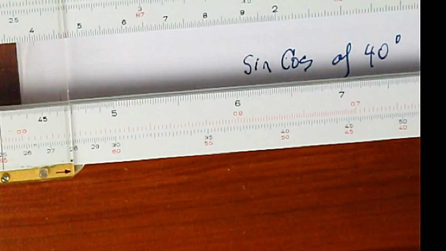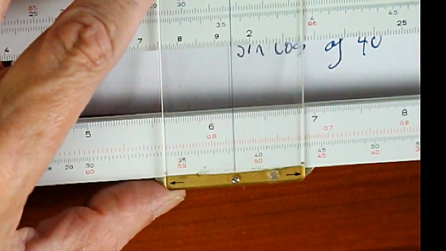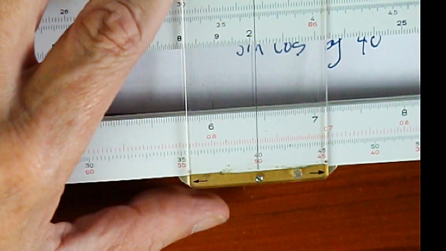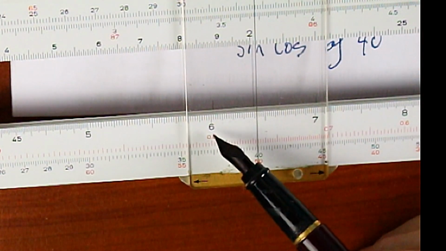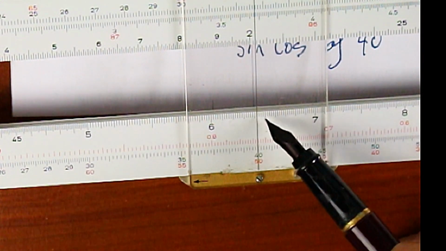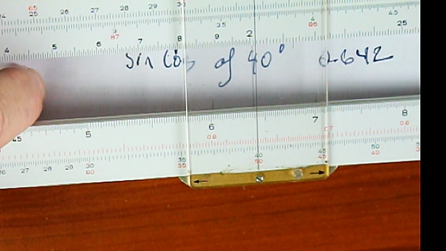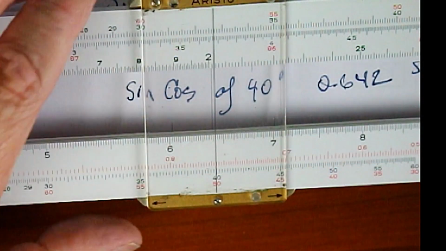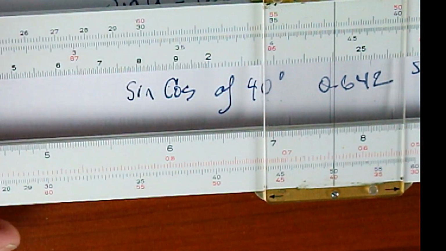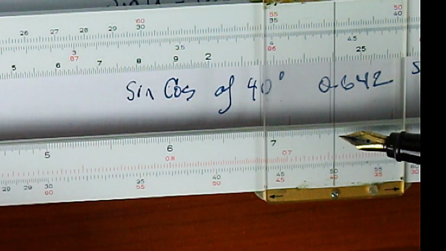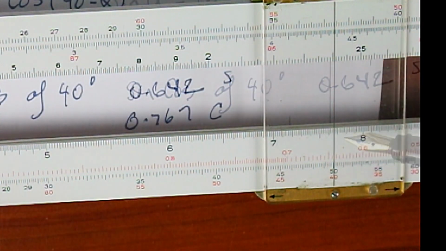So what we'll do is we'll bring the slide rule right over here until we see 40. And we'll put the cursor right over it, and then we will read off the sine directly above it. So that's 0.642. And we'll write that here. Okay, so that equals the sine. Now let's go down here and find out where the 40-degree mark is, and it's right there underneath 50. Now if we read up here, we'll get the cosine of 40 degrees, and that would be 0.76. So there are our two values.